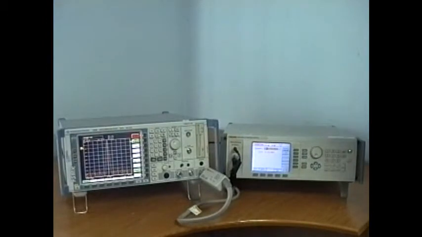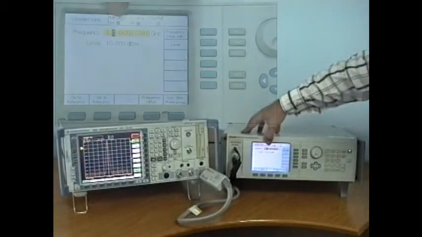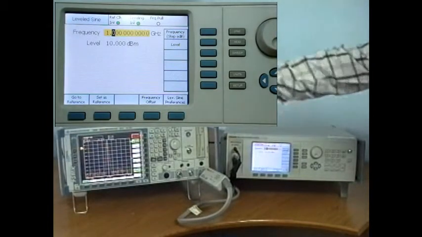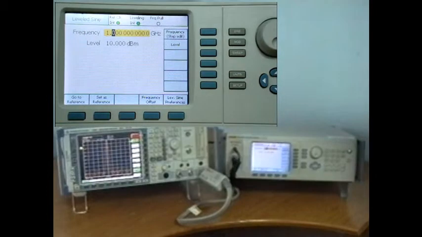So I'm going to use this video just to show you some of the frequency related features on the 9640, and as you may be able to see, I've got an output of 1 gigahertz 10 dBm into the spectrum analyzer to the left there.